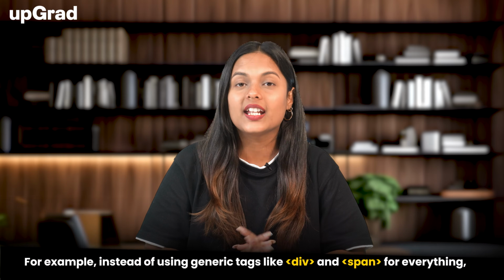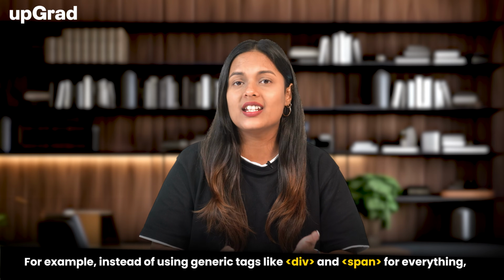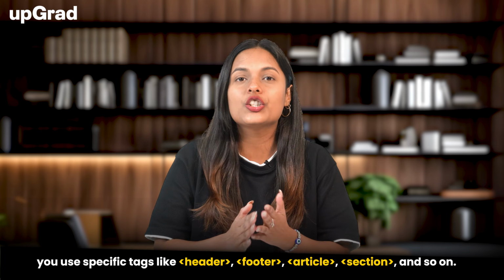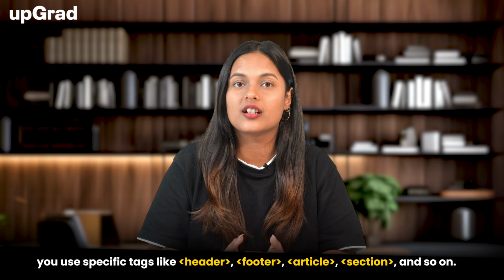For example, instead of using generic tags like div and span for everything, you use specific tags like header, footer, article, section, and so on. These tags help both developers and browsers understand the structure and content of a web page better.